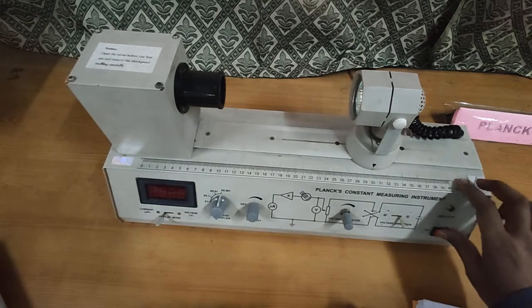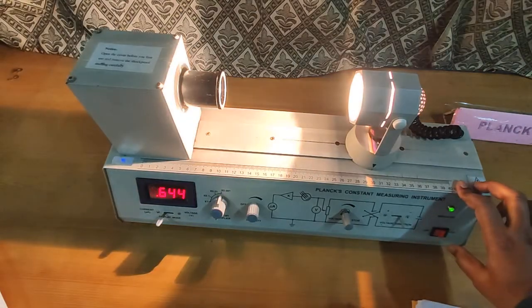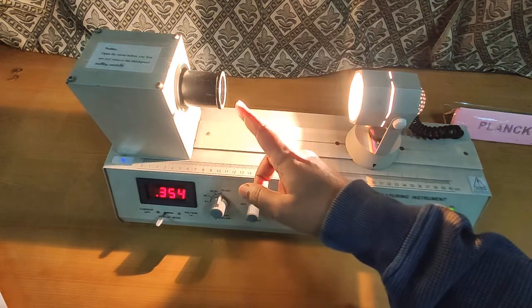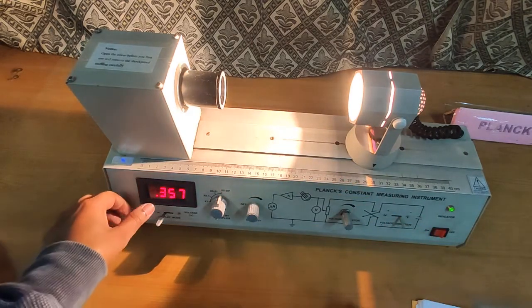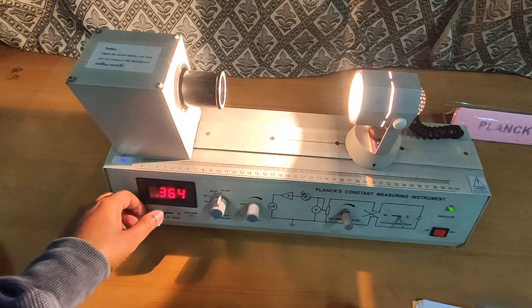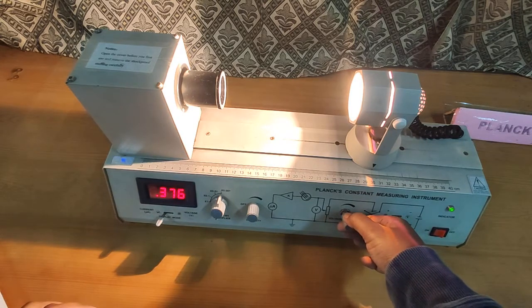Let us see what happens. I am switching on the apparatus. Okay, light is coming from here. It will be passing through the red filter, and this is the current value we are getting. Now what I can do, I can change the potential.